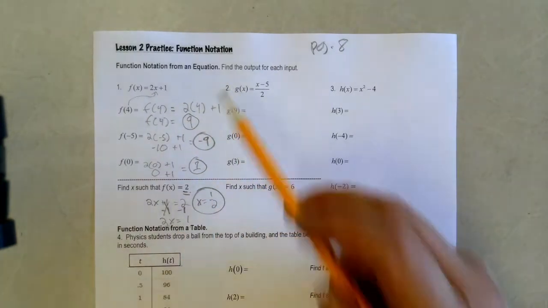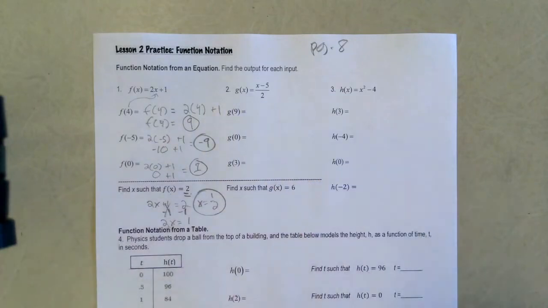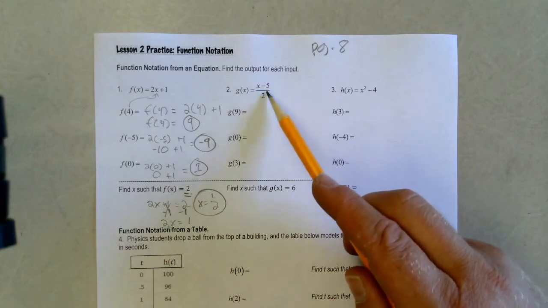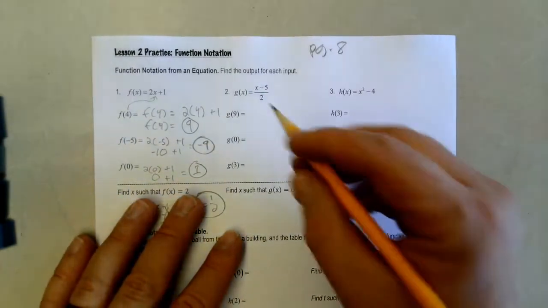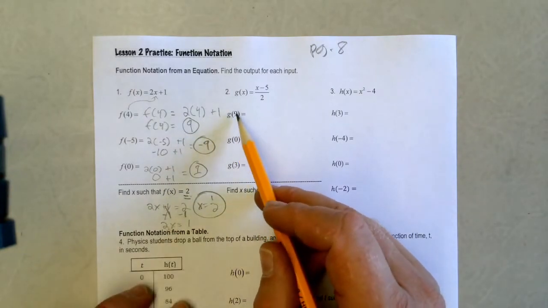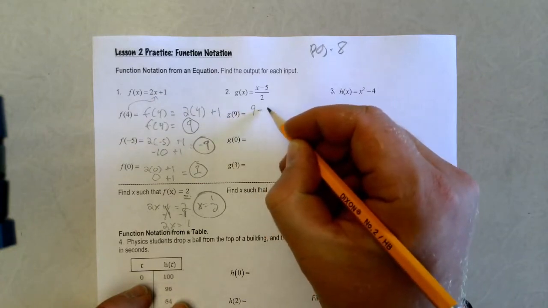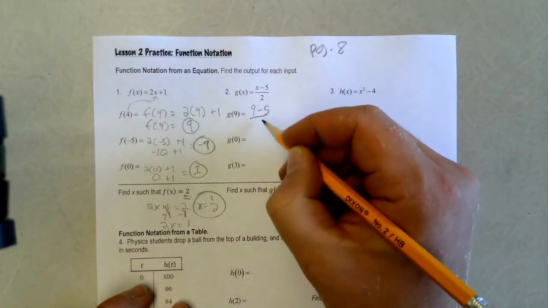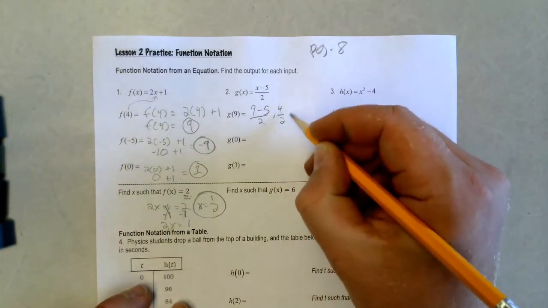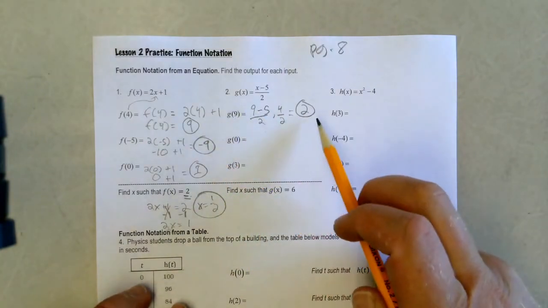All right, let's go on to number 2 now. I have a function. This is function notation. This function is now called the g function, g of x equals x minus 5 divided by 2. Let's plug in our values again. In the parenthesis means it's my input, so I'm going to put 9 into the x. I'm going to substitute it into the x. So 9 minus 5 is 4. 4 divided by 2 is 2. When my x is 9, my y value is 2.